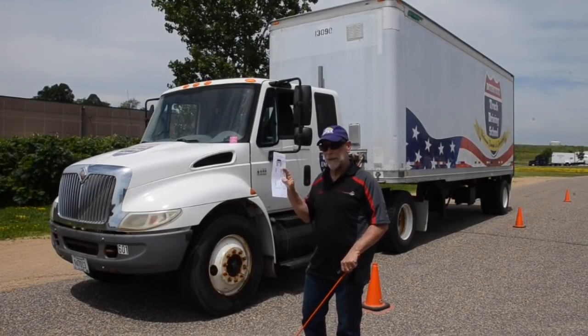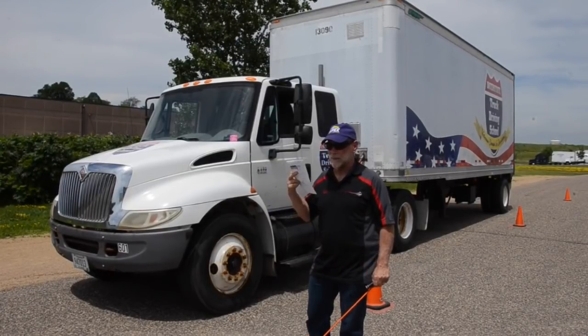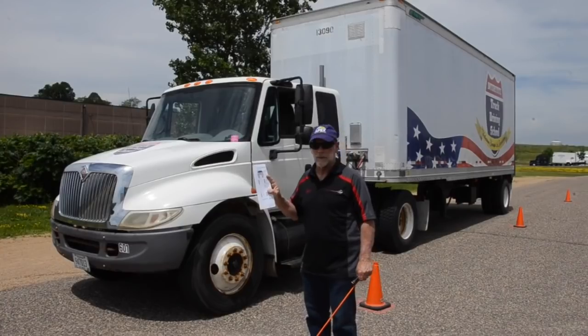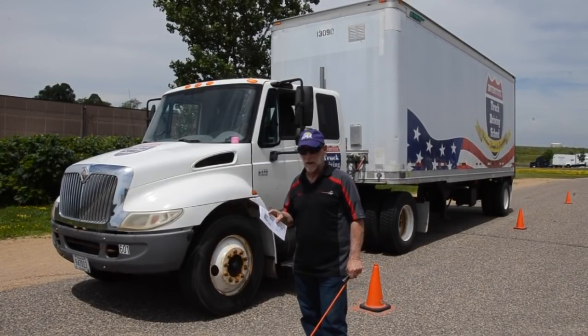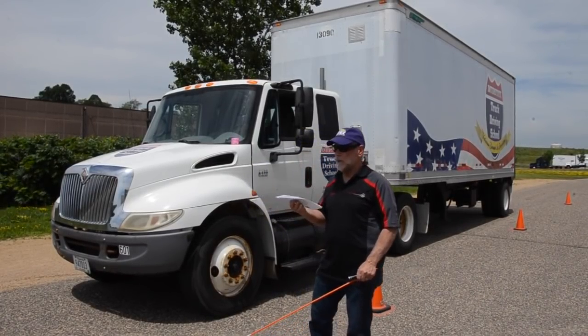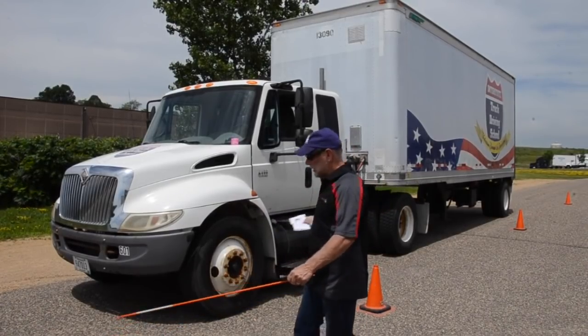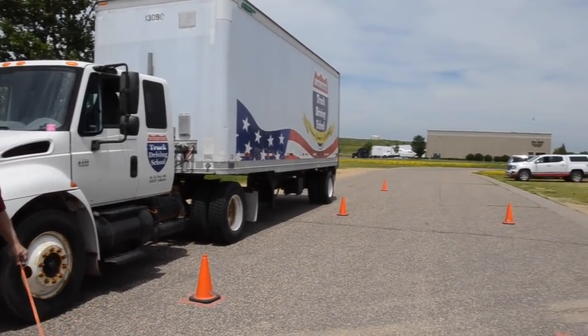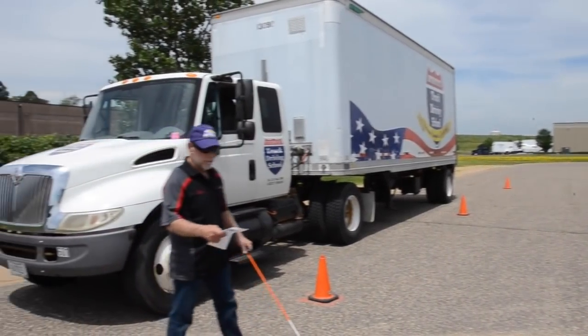Now, you cannot have any notes on this. There can't be any sort of hints. It has to come just as it is printed by the state of Wisconsin in their CDL manual. Now, when you go to take your test, this is the examination site here in Hudson, Wisconsin. This is exactly where the truck will be parked when you do your inspection.